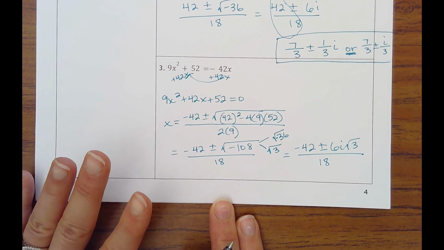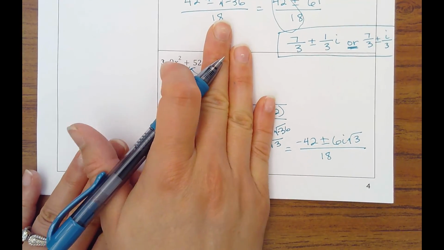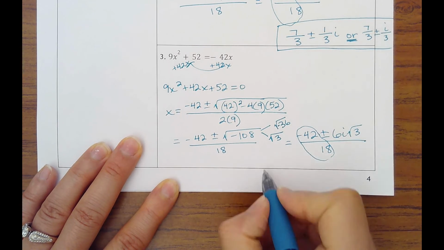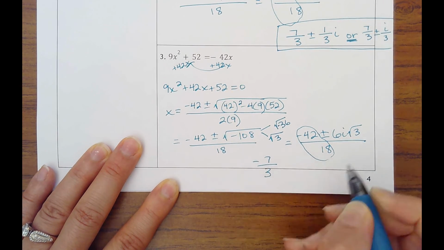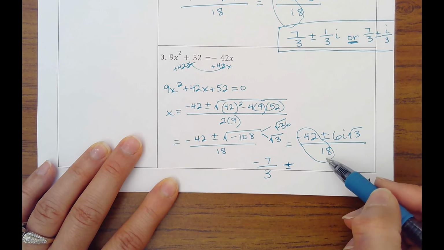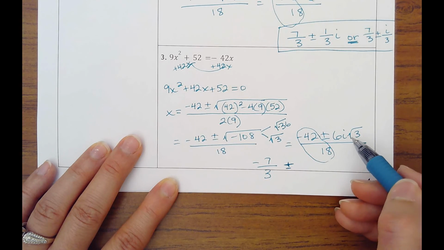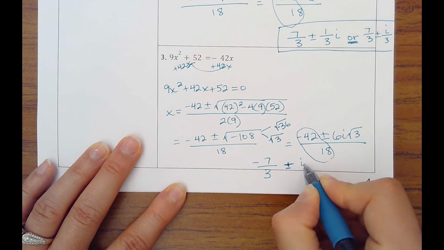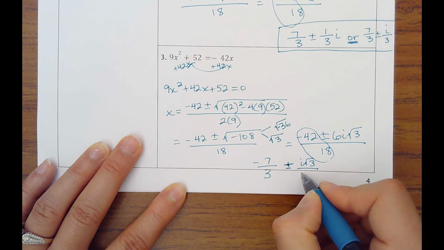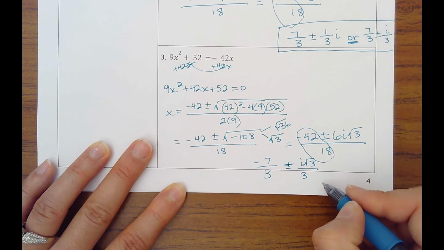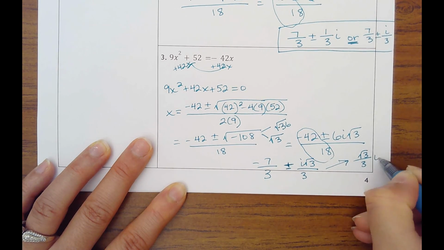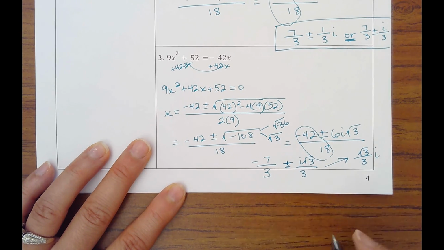And we've already had those exact same numbers in number 2. So when I simplify this, I'll have a negative 7/3 plus or minus, this is going to look weird, but you could put i square root of 3 over 3, or this part you could have square root of 3 over 3i. It doesn't matter how you write it, but that's your answer.